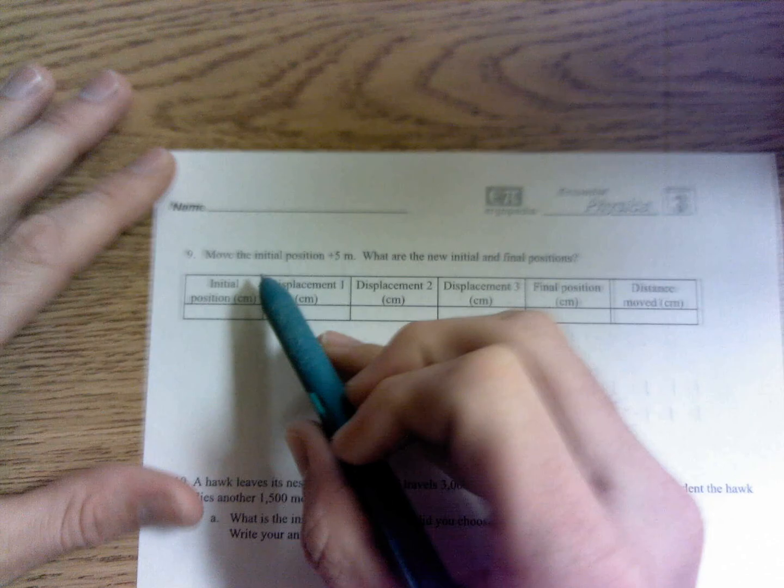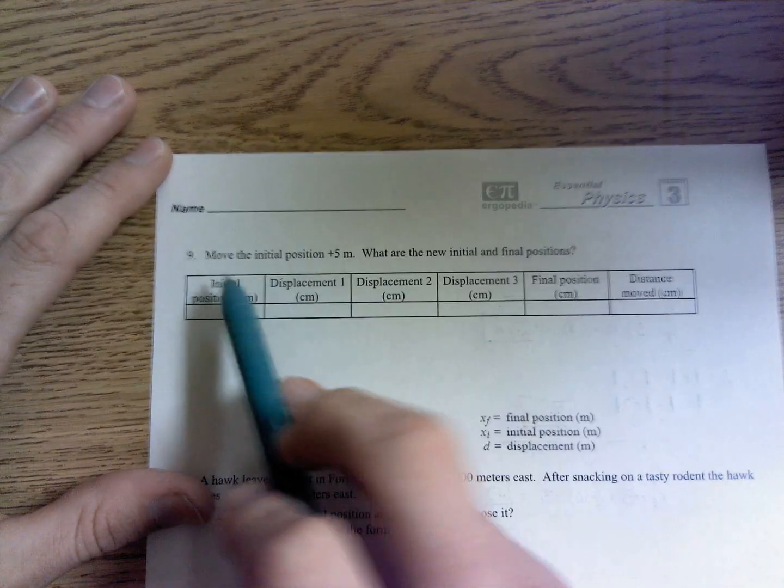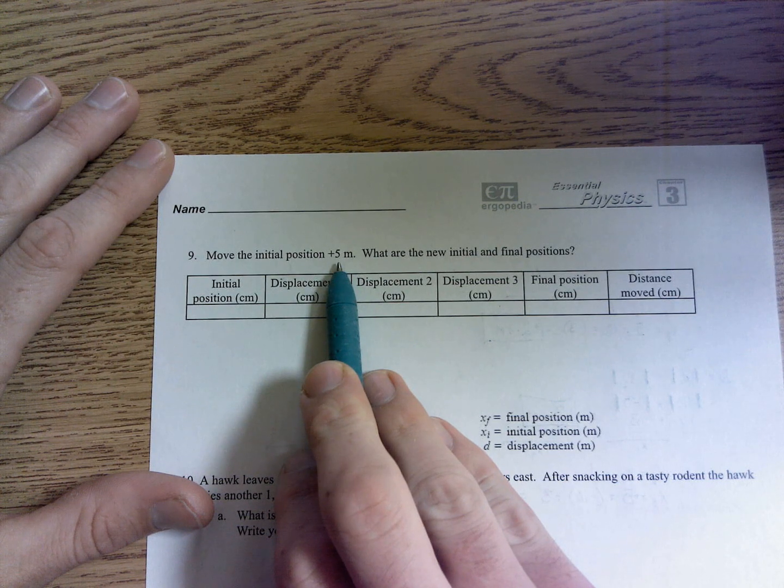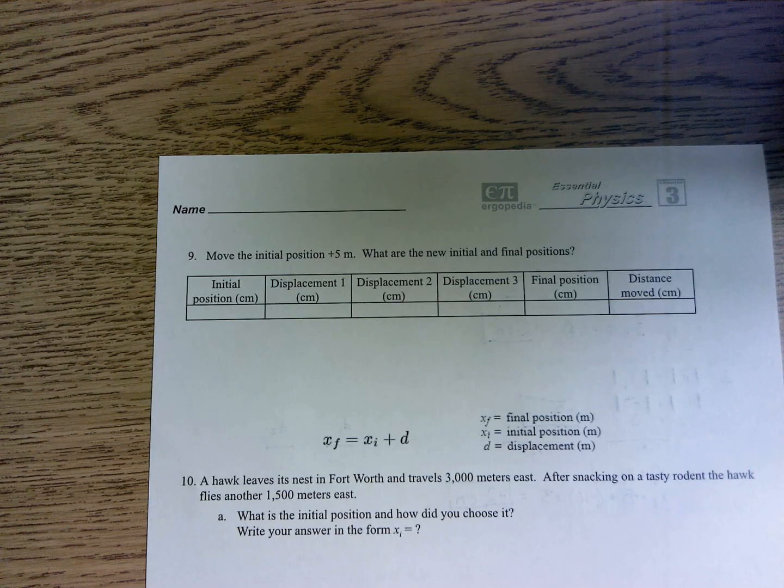Number 9. I'll let you do this one, but it says move the initial position of positive 5. Oh, let me pause. Doing an announcement.